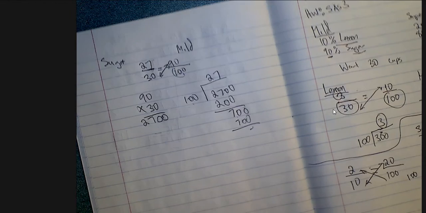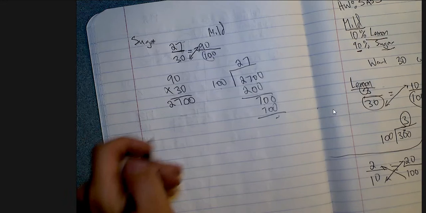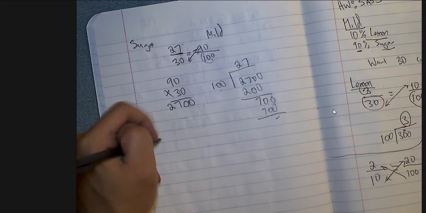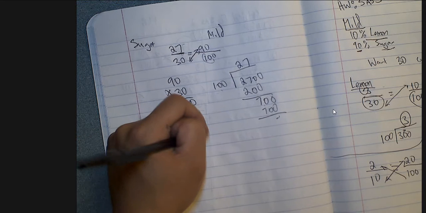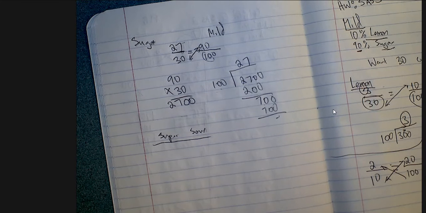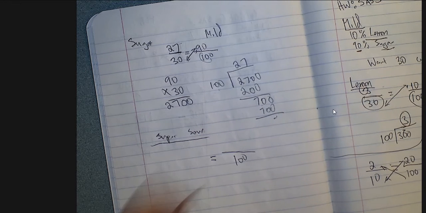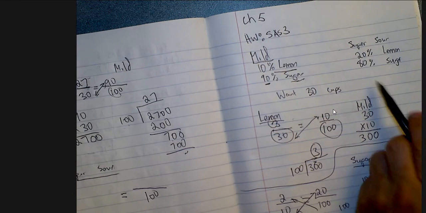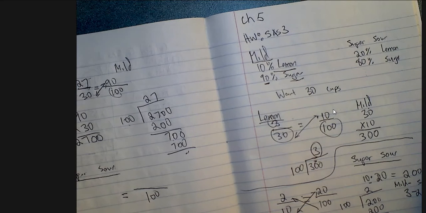What am I forgetting though? I'm forgetting super sour. So I have the sugar for super sour. Now, it's going to be out of 100 again, my percent for the sugar for super sour is what? It's 80.